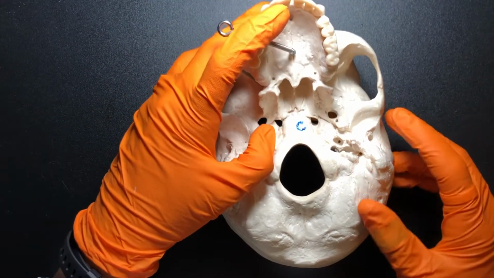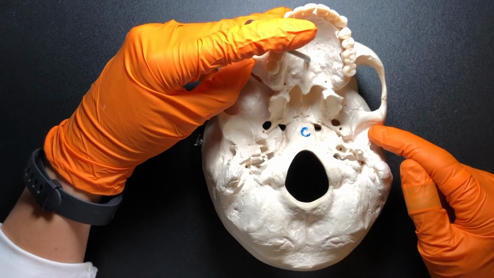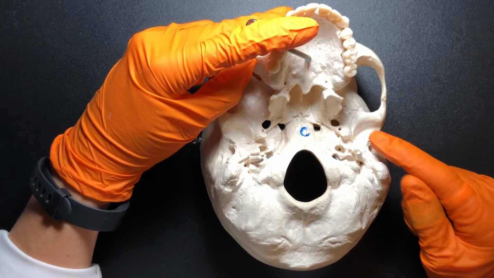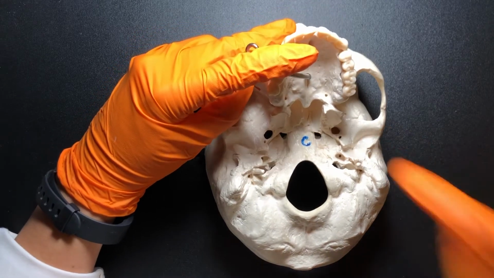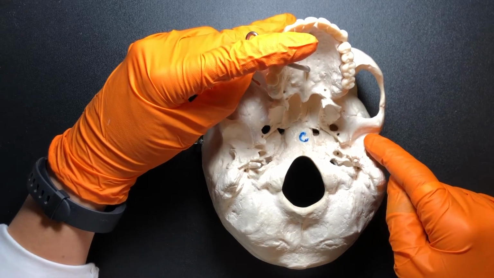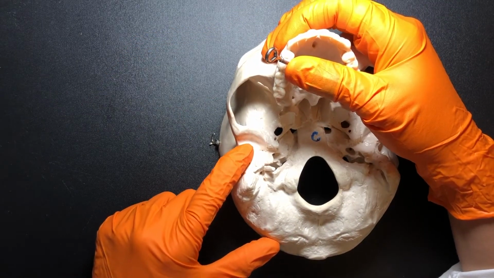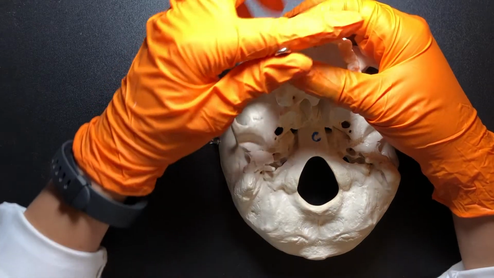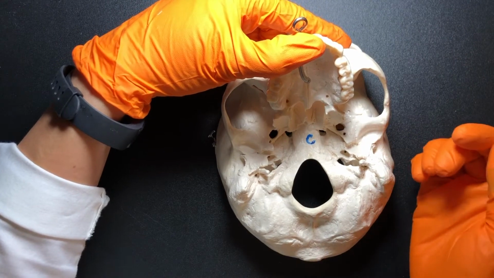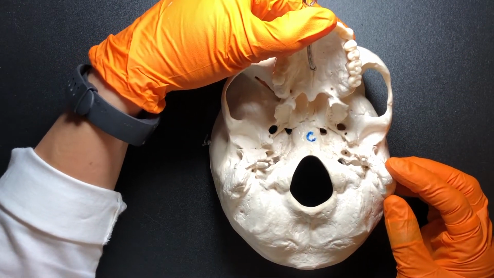And then these depressions right here. Remember, whenever we have a depression, we call that a fossa. And that is actually going to be the mandibular fossa. And because of the view we're looking at, remember that this is the left side. So this will be the left mandibular fossa. This will be the right mandibular fossa. And when I talk about the mandible and go through the other parts of the skull, I will articulate it so you can see exactly how all of that fits together.